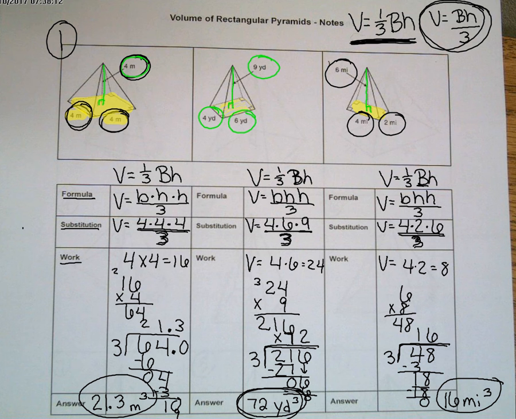Again, we can use either one of these formulas, and we transform this into volume equals base times height divided by 3. And we divide by 3 because a pyramid does not have 2 bases. It comes up to a point. So we have to take a third of the volume out because it's missing that base.